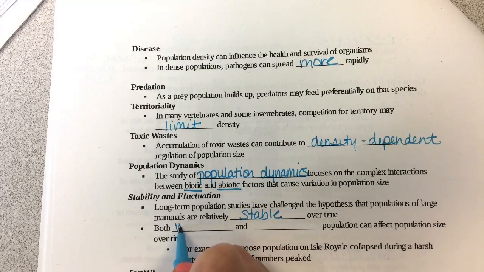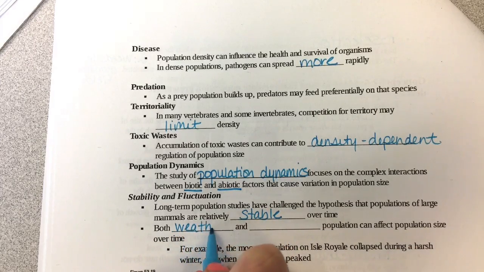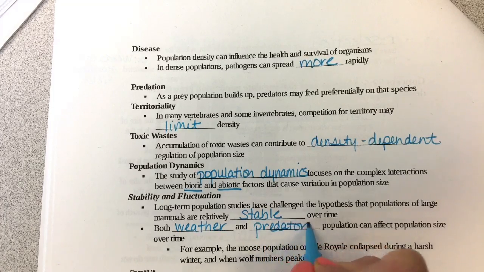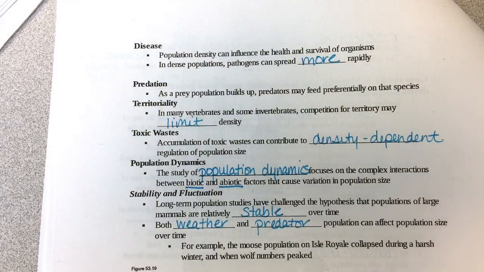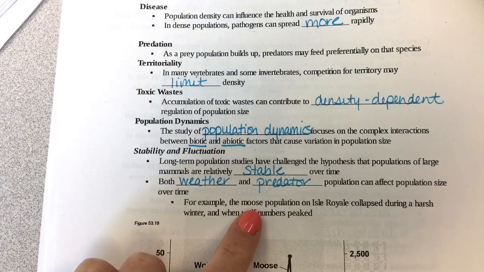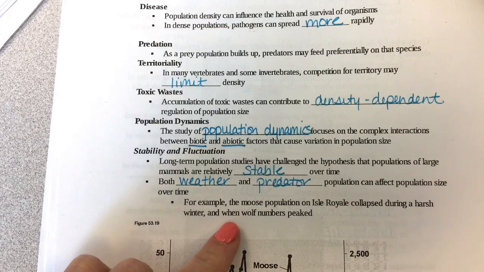Both weather and predator population can affect population size over time. So, for example, the moose population on Isle Royale collapsed during a harsh winter when wolf numbers peaked.